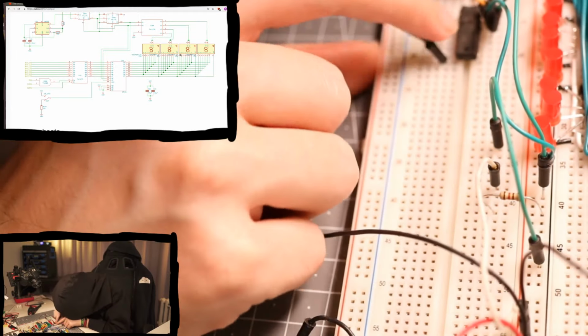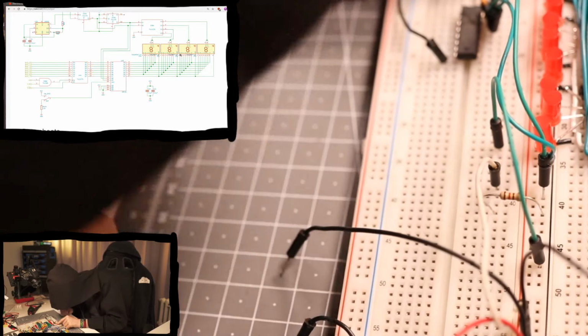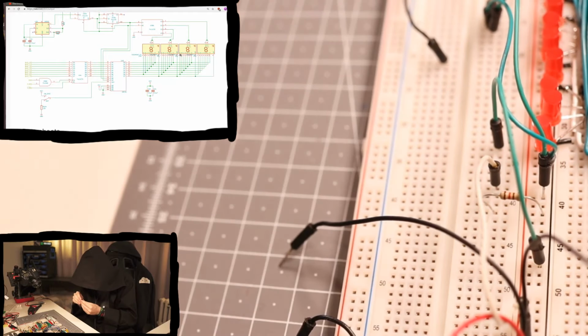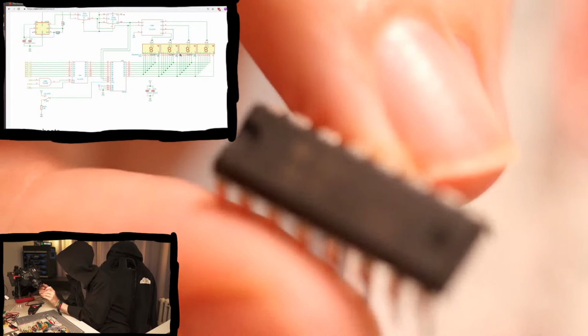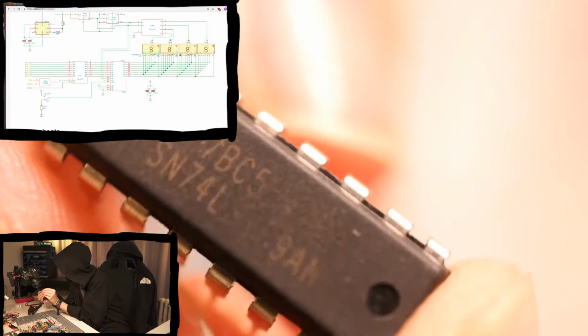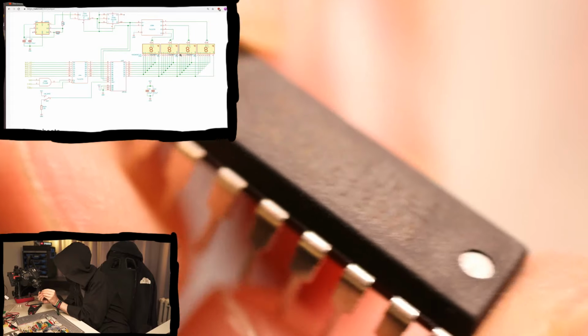The light is annoying. Wait, why is this so... It's a bit scratched off. It's a little bit annoying to read. Actually, this is almost like a microscope. It's larger for me this way. Is that a 139, I believe?